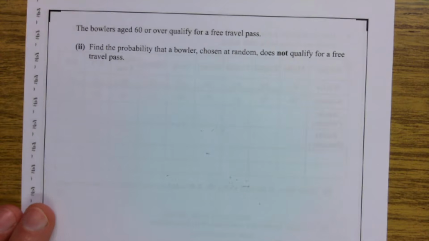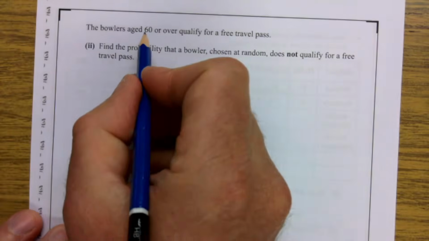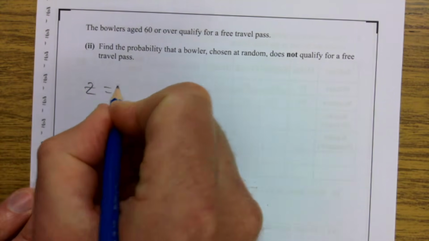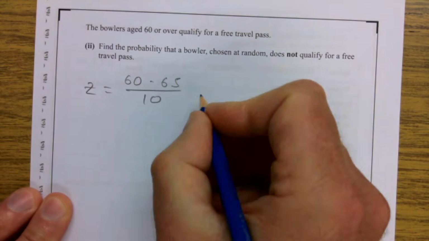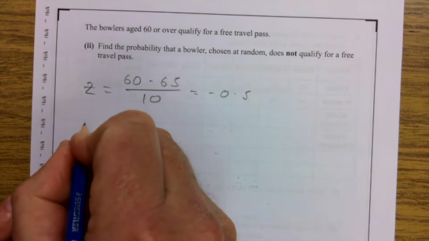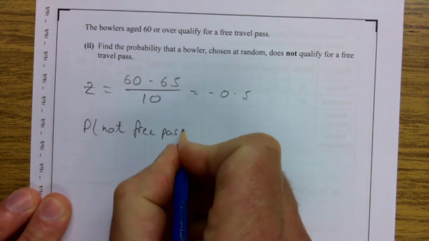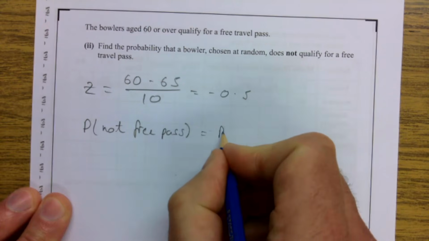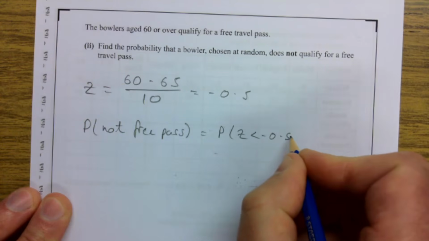Part 2, the bowlers aged 60 or over qualify for a free travel pass. Find the probability a bowler chosen at random does not qualify for a free travel pass. So 60 is our new x value here, so we're going to go z equals 60, take away 65, all over 10. And that obviously then gives us minus a half, or minus 0.5. So we're looking for the probability of not a free pass. That is the probability then that z is less than minus 0.5.